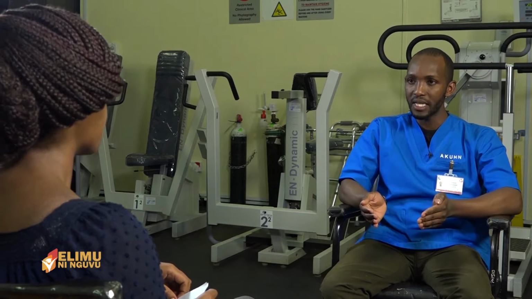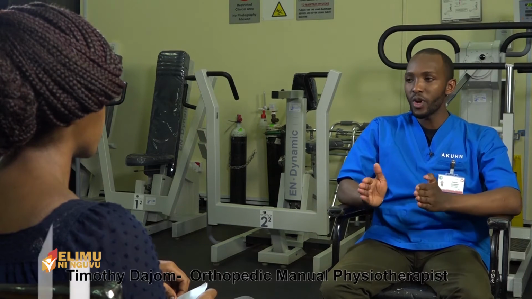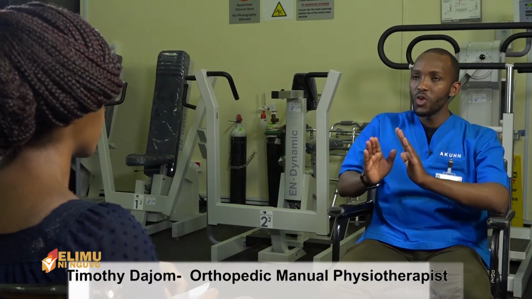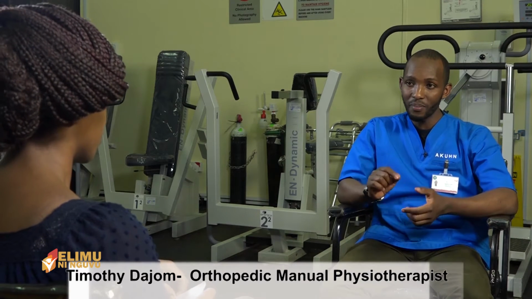That is a physiotherapist. So a physiotherapist is like a general practitioner who does a whole bunch of treatments. But when you specialize as an orthopedic manual physiotherapist, you go in a certain direction whereby your area of specialization is the orthopedic part, the orthopedic area of the body.